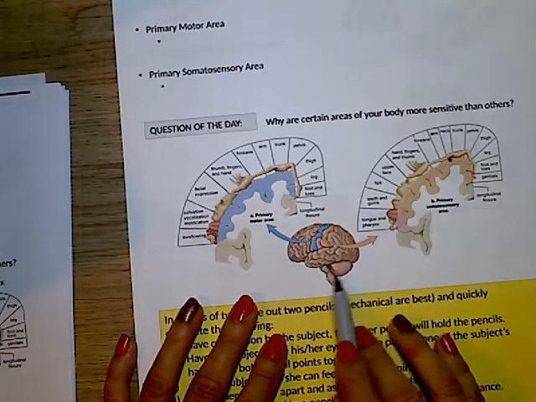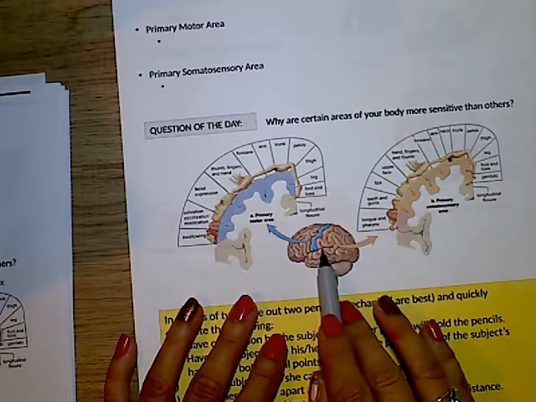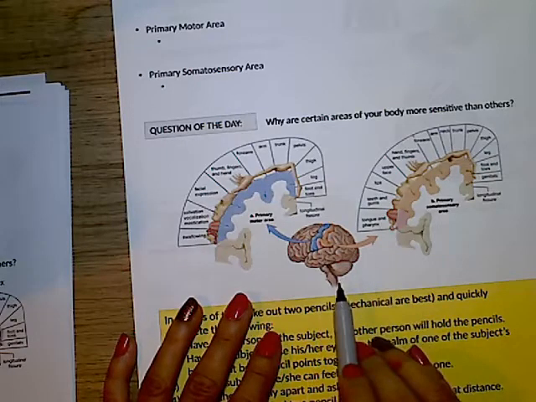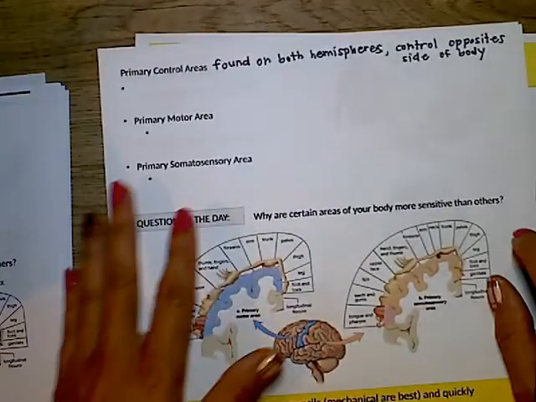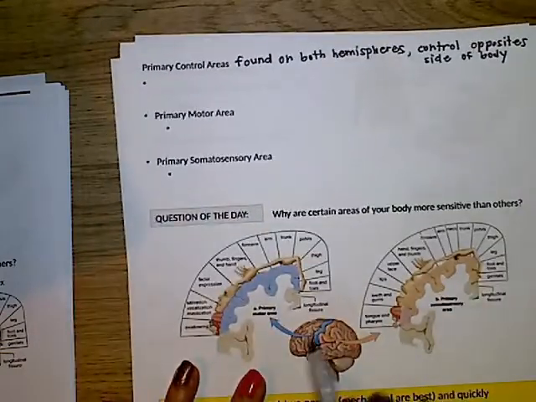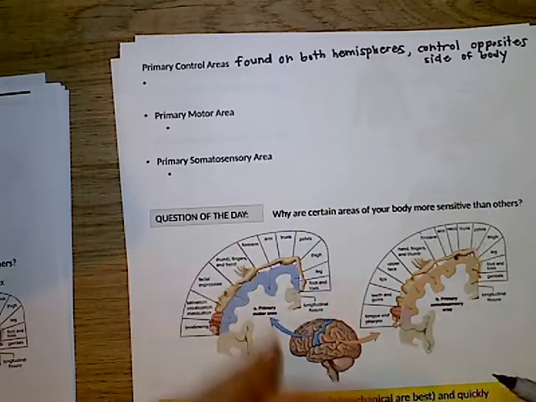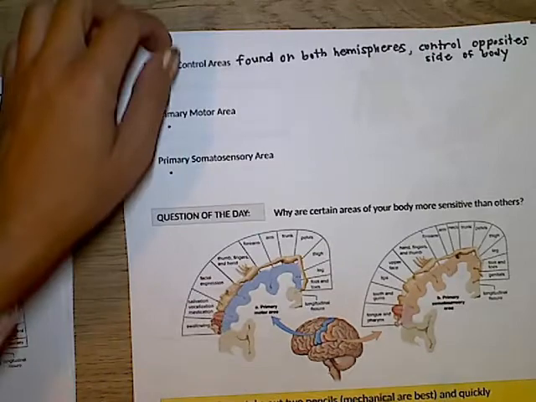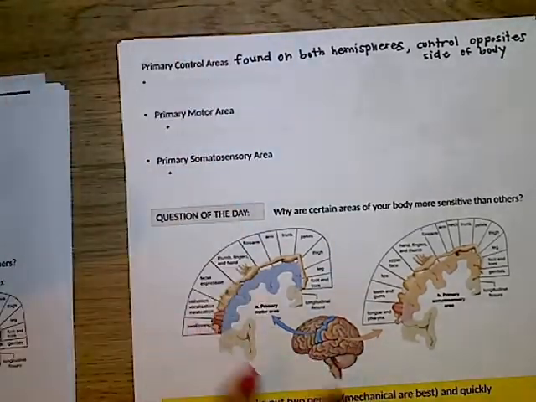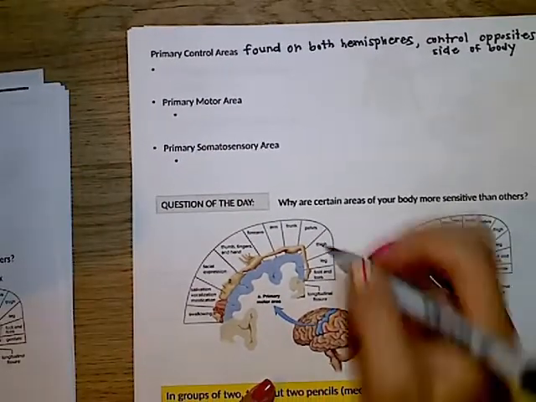This is the cerebrum, or cerebral cortex, yeah. And then this here is the brainstem. So the primary control areas are found on both hemispheres, these halves of the brain. We're only looking at half right now from the side. And there are regions of the cerebral cortex that control specific functions.